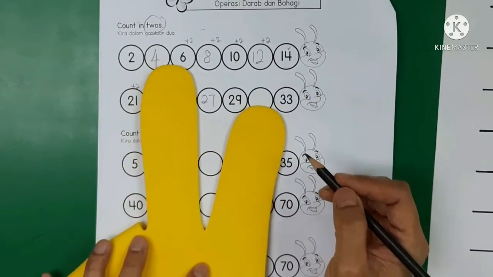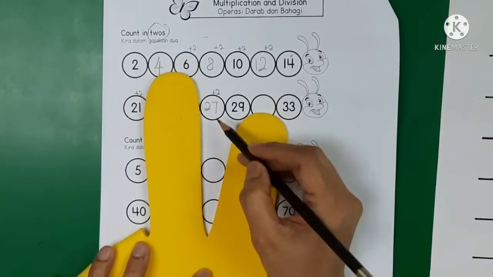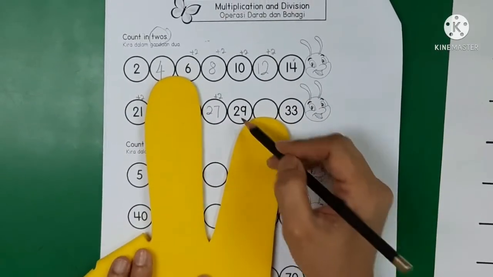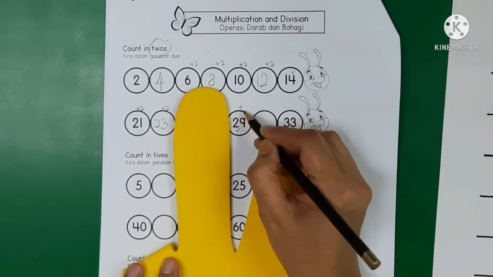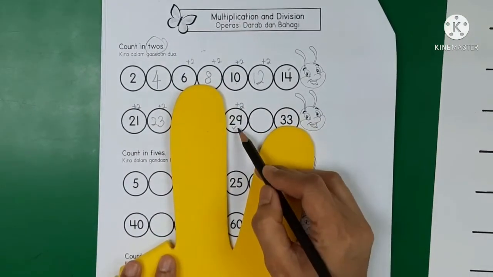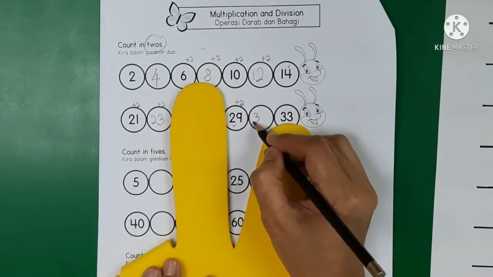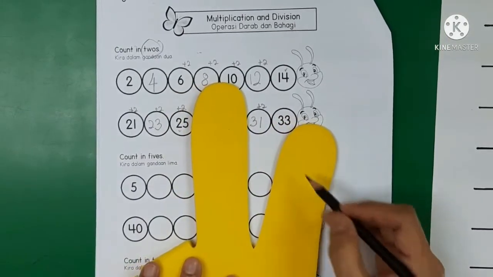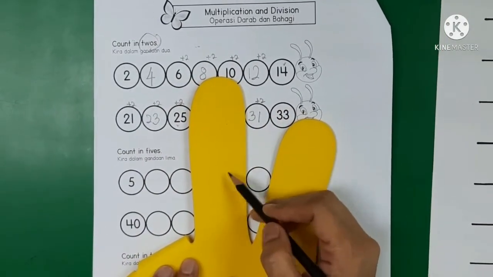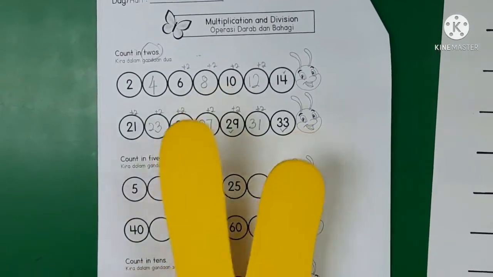Right. Now plus another 2. 27, 28, 29. Plus 2. 29, 30, 31. Plus 2. 31, 32, 33. Yay! We've got all the answers.